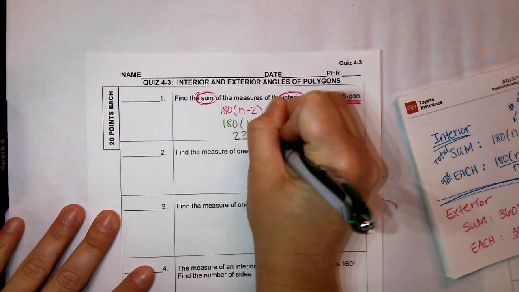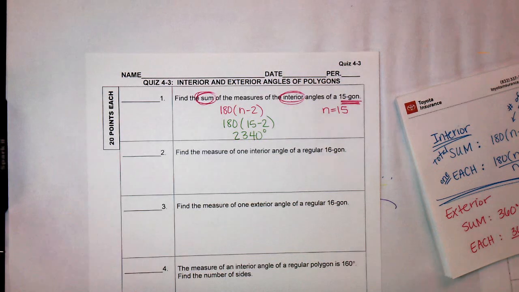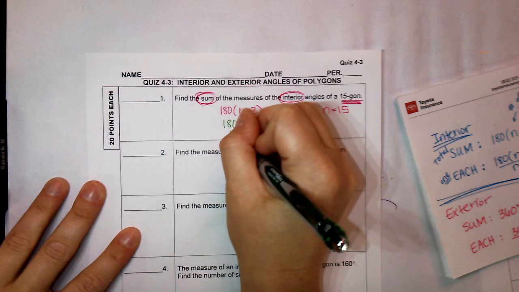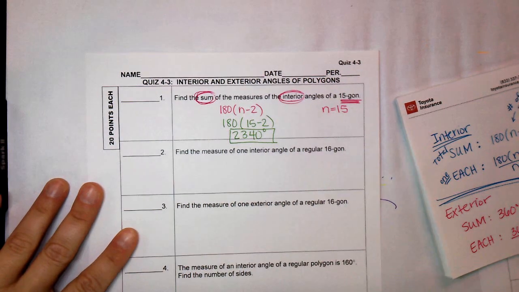All right, so how do y'all feel about that? When y'all did this with the video, did y'all understand it? It's really not too bad, but if you don't know how to use the formulas, then it gets kind of confusing. All right, but this is your total. That's what they wanted.